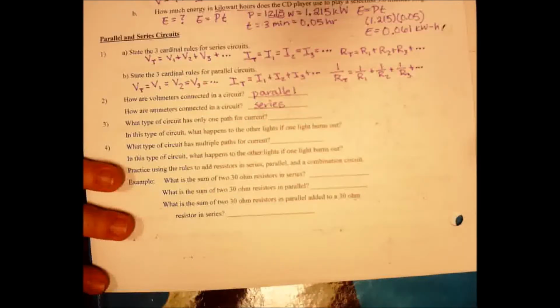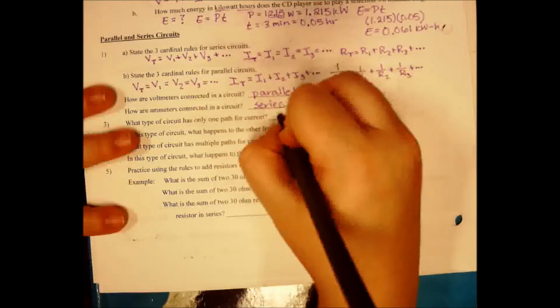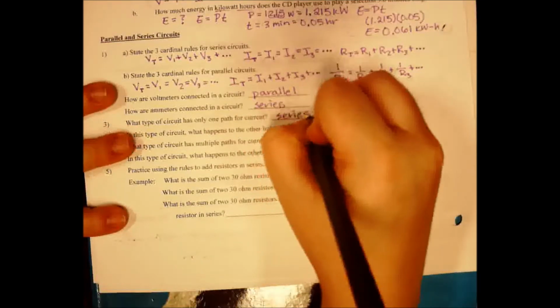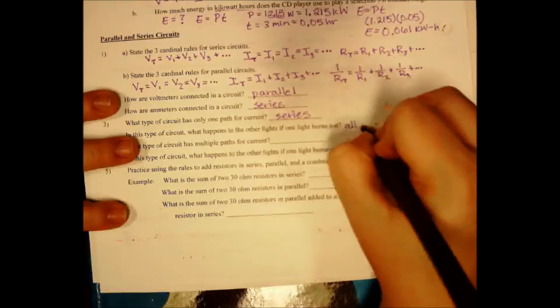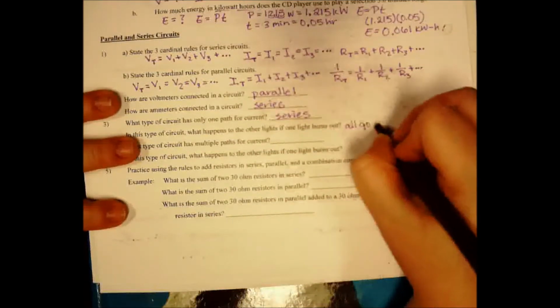What type of circuit only has one path for the current? That would be series. In this type of circuit, what happens to the other lights if one bulb burns out? They all go out because the path has been broken.